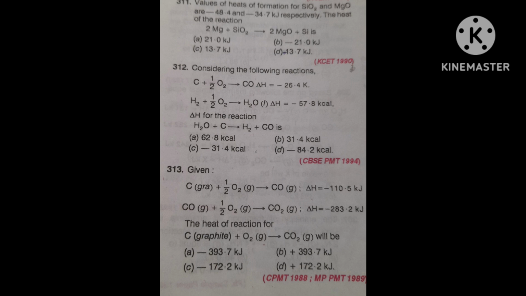Its correct answer is 31.4 kilocalorie. How? Now I am telling you. Okay. Here what you have to do, two equations are given, equation 1 and equation 2, and values are given.